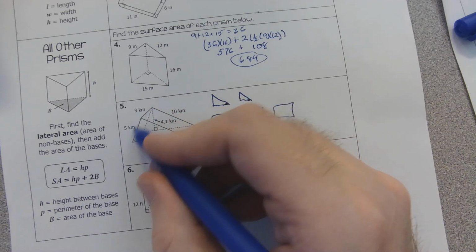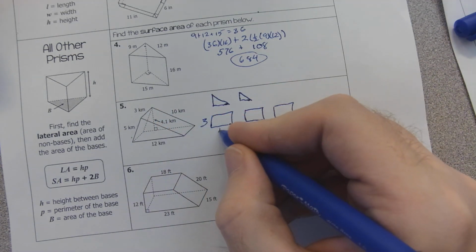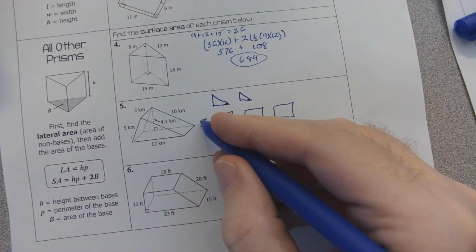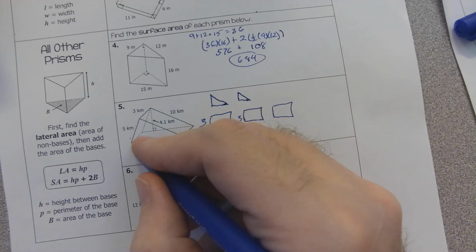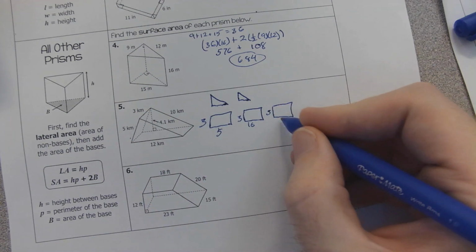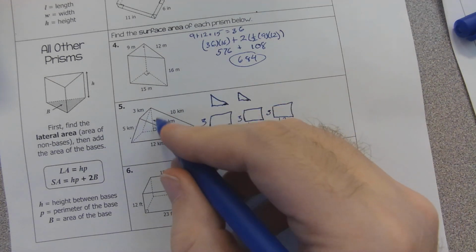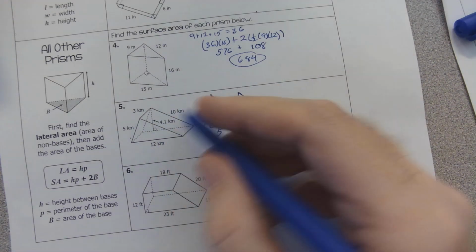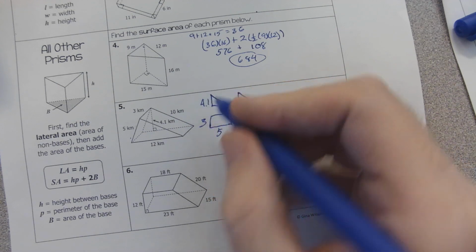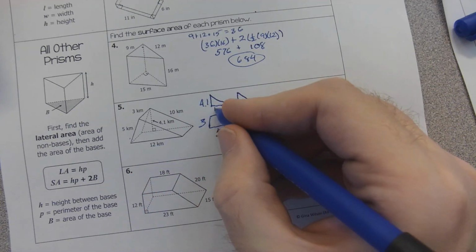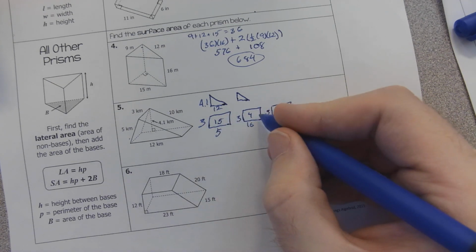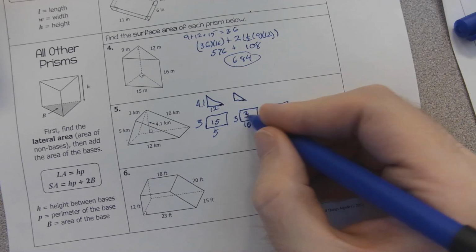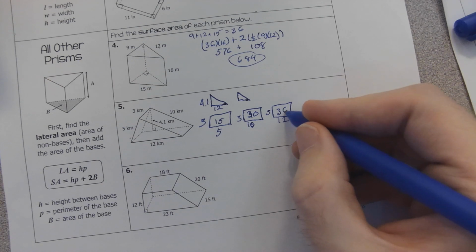So we've got 3 times 5, 3 times 10, and 12 times 3. Now for this triangle, our height is 4.1 and the base is 12. Well, that's 15, that's 48. Oh, that's a 10, sorry. So that's 30, and that's 36.